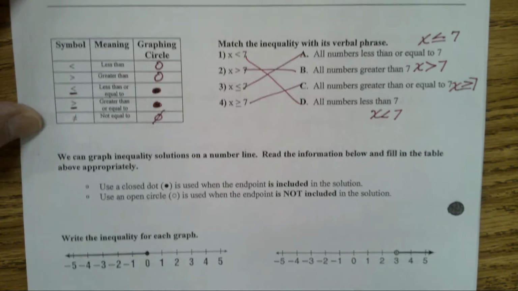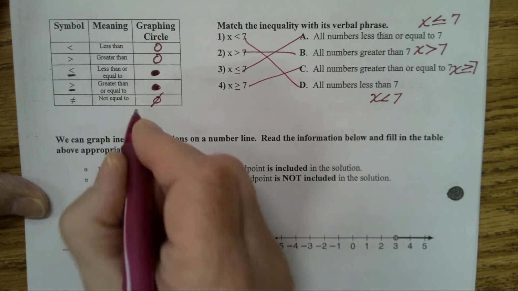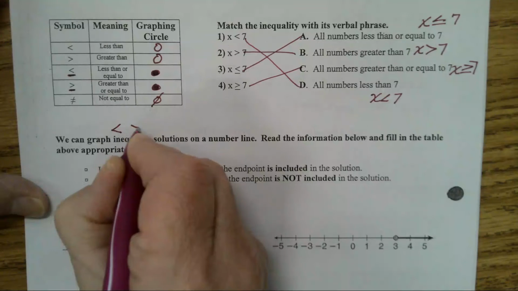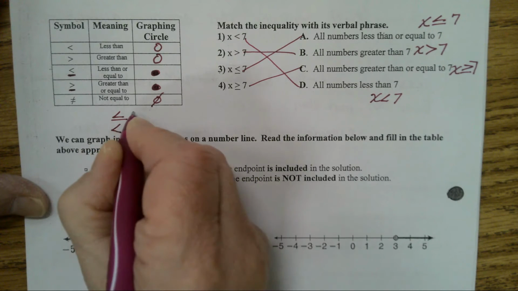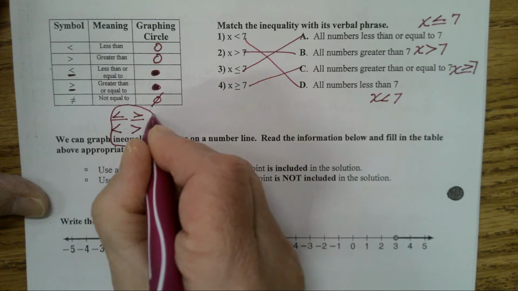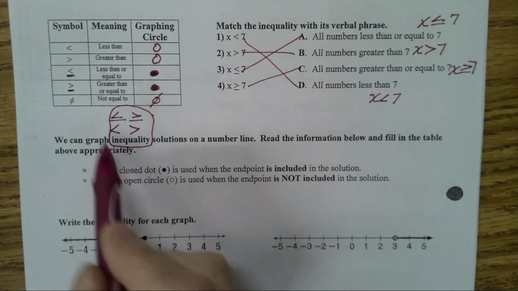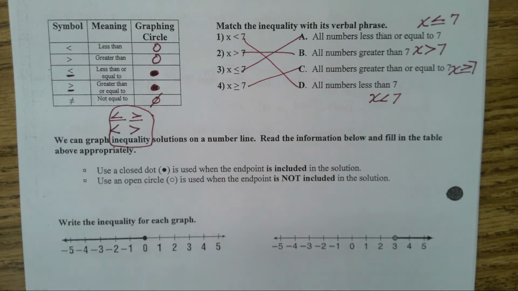All right. It says we can graph inequalities. Now, inequalities, kids, just means less than, greater than, less than or equal to, greater than or equal to. That's all that word inequality means. I have seen kids, when they're doing a test, say, I don't know what an inequality is. It just means to write an equation, but instead of an equal sign, you use one of those inequality signs. Okay? Now read the information below and fill in the table above appropriately.